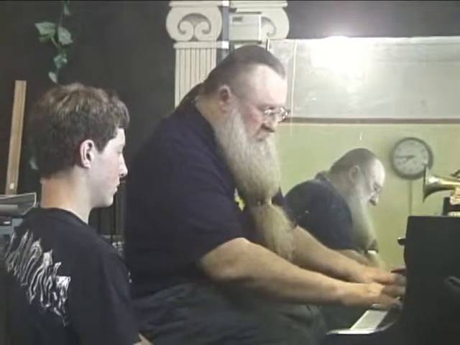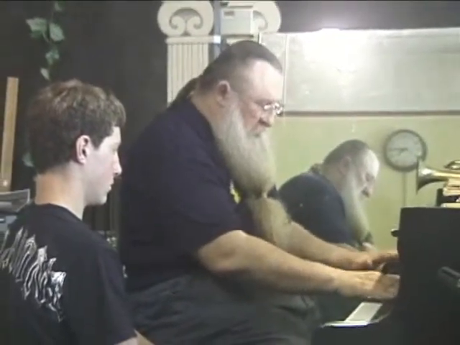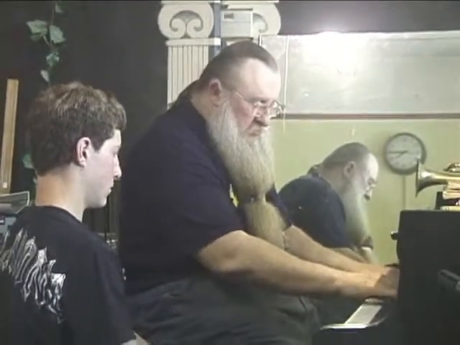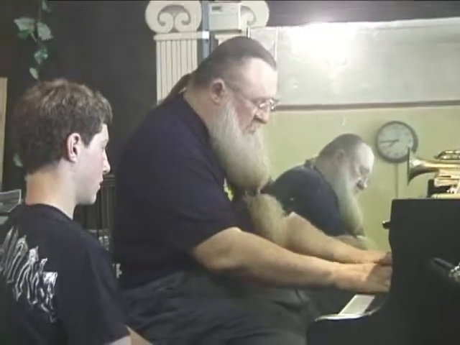Into it a bass note. Change the bass note. Change the bass note. Go to another bass note. Not sounding like the blues.